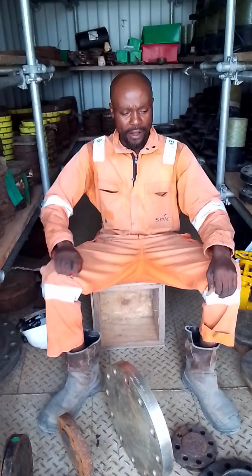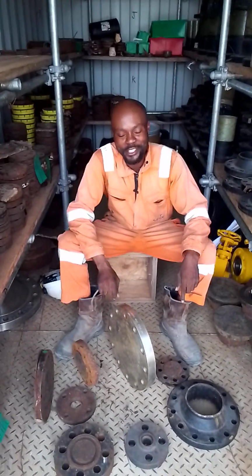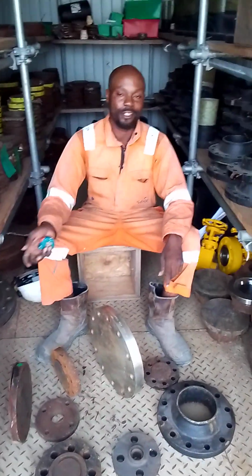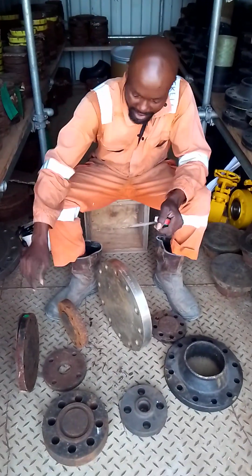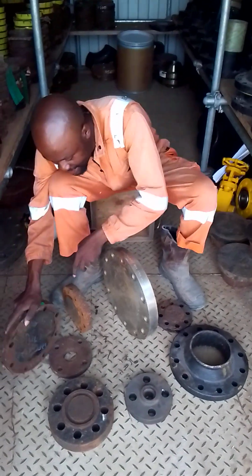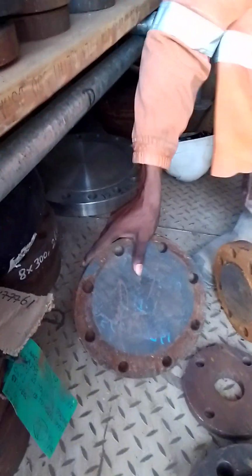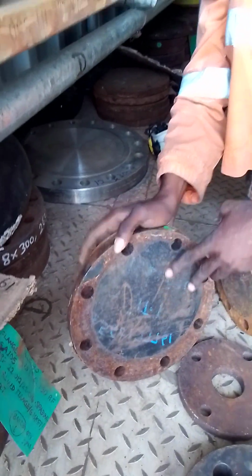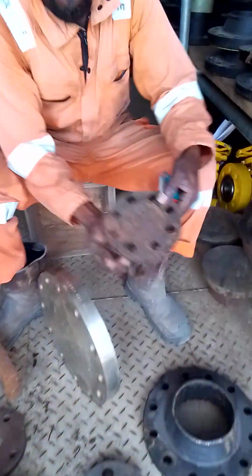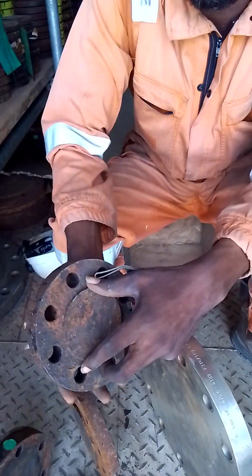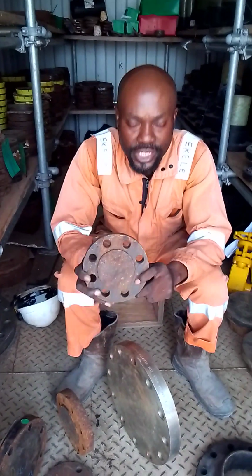So for now, another thing we'll be looking at is the faces of flange. Now there are different faces of flange. If you look at this flange, it has a flat face. The faces of flange are what? One, flat face. This is a flat face flange. Then look at this flange. The second face is a raised face. Raised face flange. The face is raised. That is where the name is gotten from, raised face.